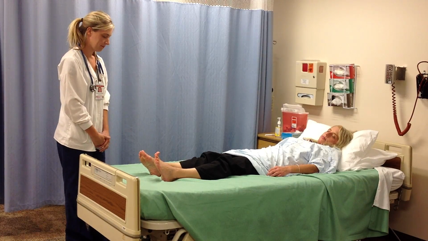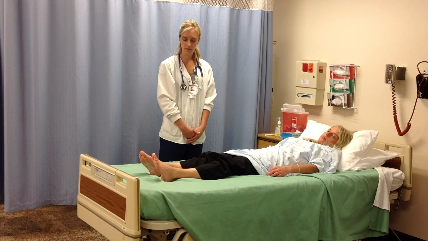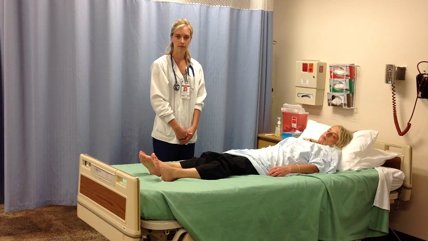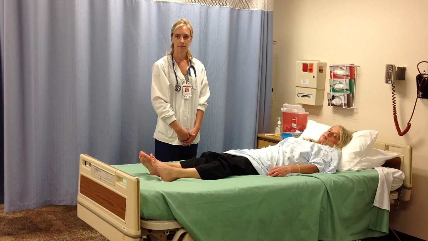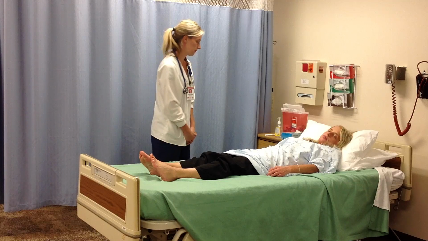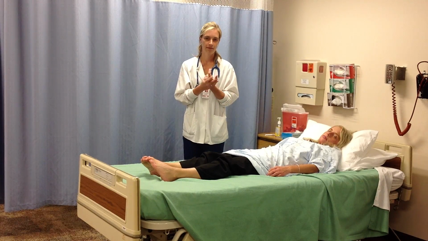At this time, you would record all your findings in the narrative nursing notes or your flow sheet charting. You would state that any abnormal findings would be reported to the physician or the RN in charge, and then perform hand hygiene. This ends the competency for physical exam.